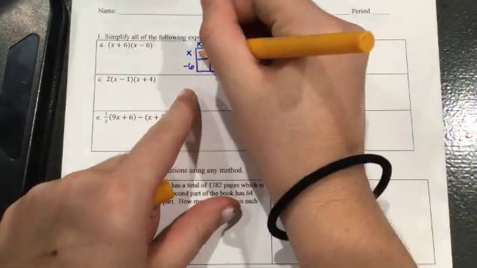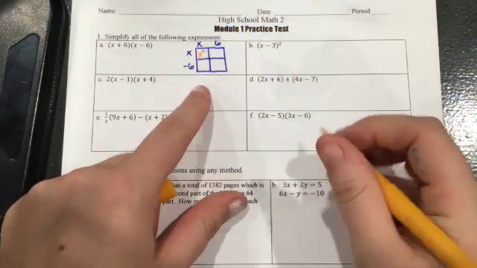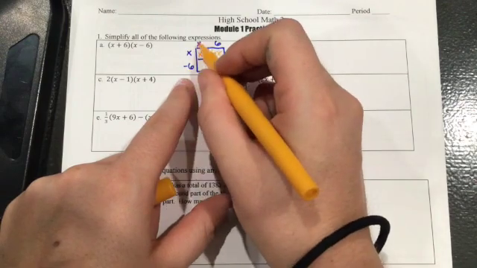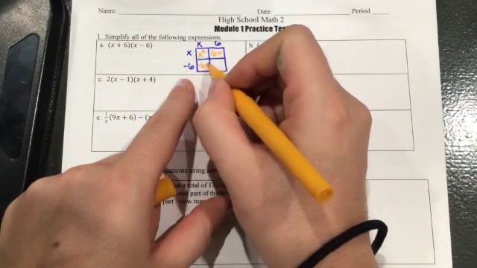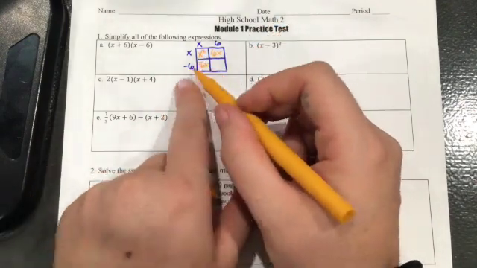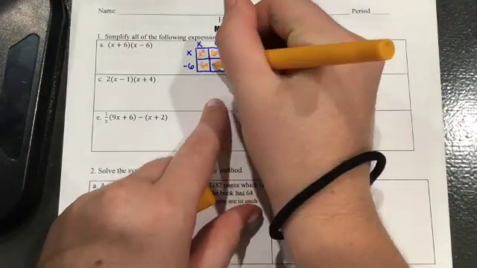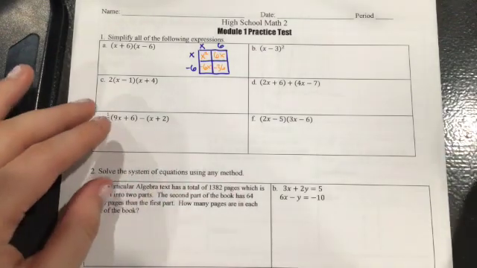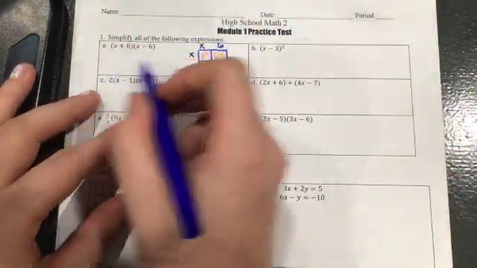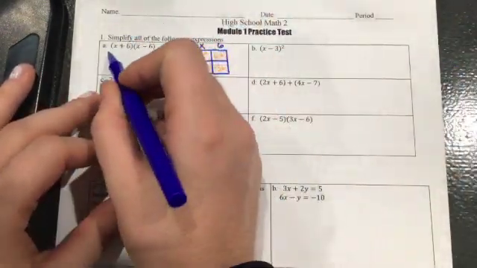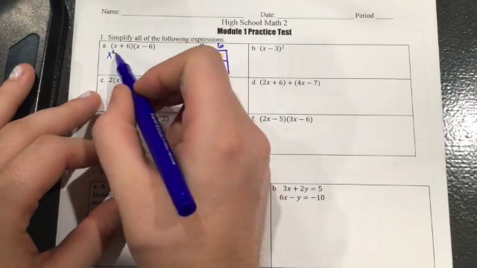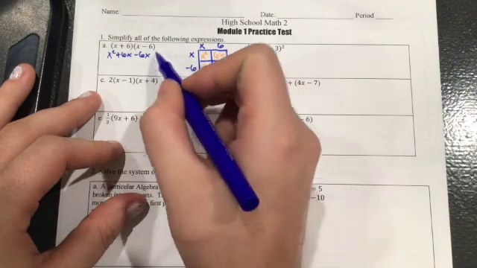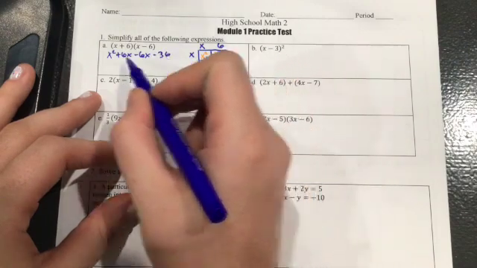X times x is x squared, to the power of 2. 6 times x is 6x. Negative 6 times x, negative 6x. Now negative 6 times positive 6 gives me negative 36. Now that we have everything in the box, we're going to put it in a very long addition problem. So we've got x squared plus 6x minus 6x minus 36.